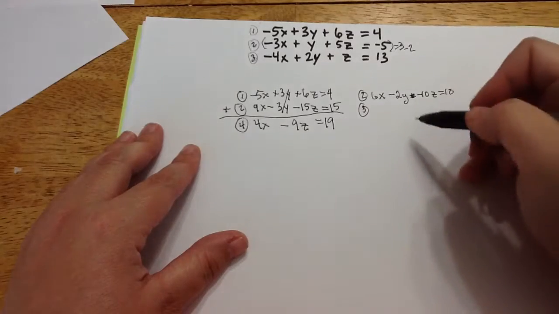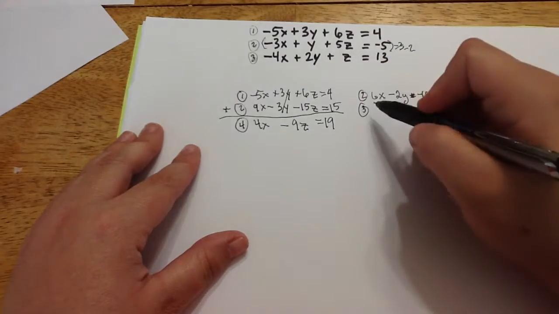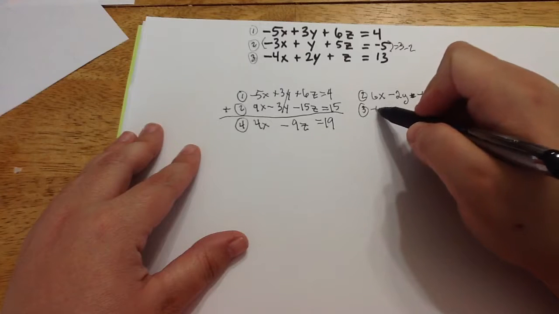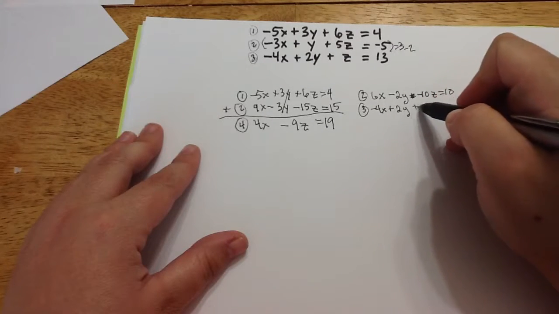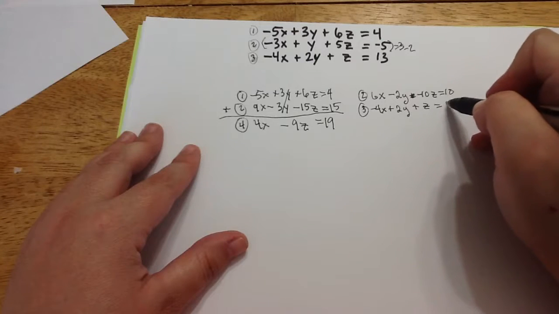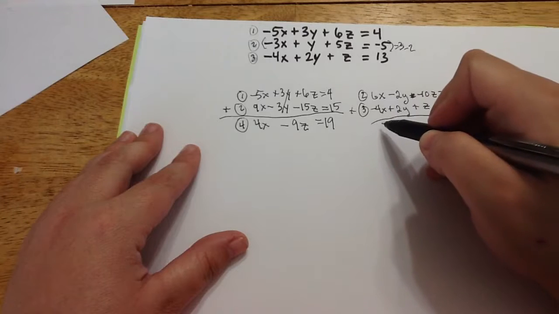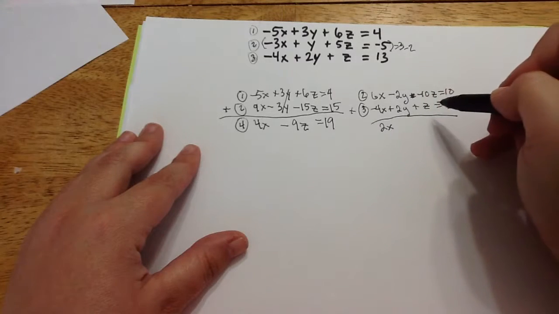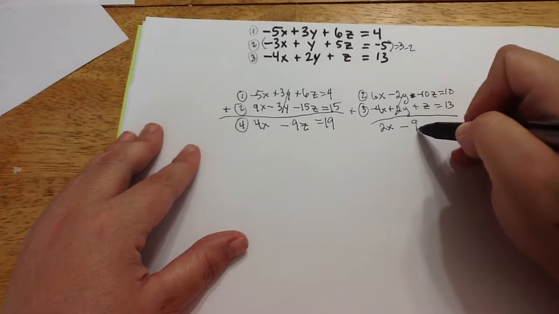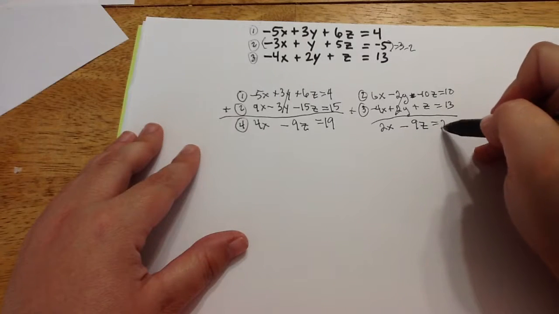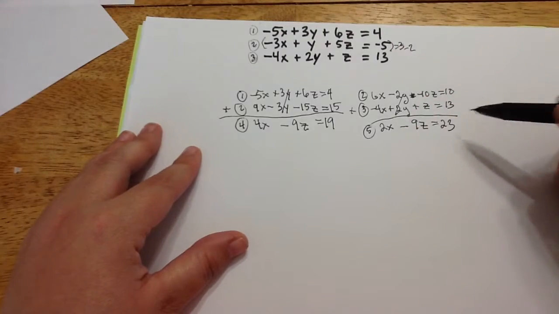equals 10. The third equation is nice because it already has the positive 2y, so we can just write it down the way it is. And now we add the two equations, and so we get, let's see, 2x there, the y's cancel out, minus 9z equals 23. We'll call that equation 5.